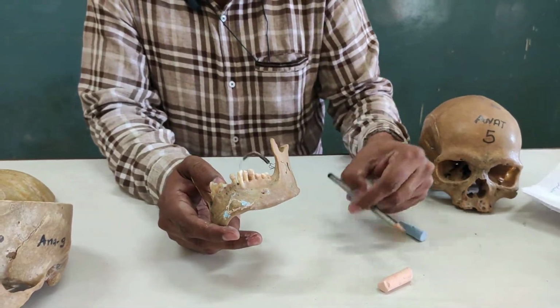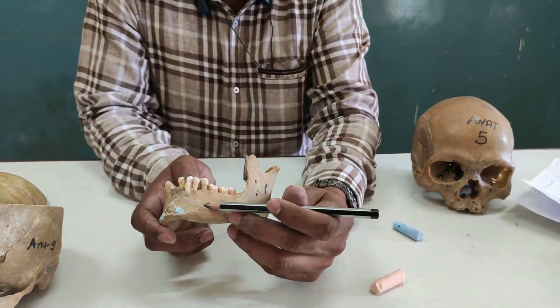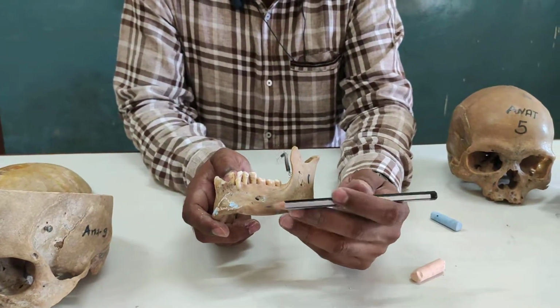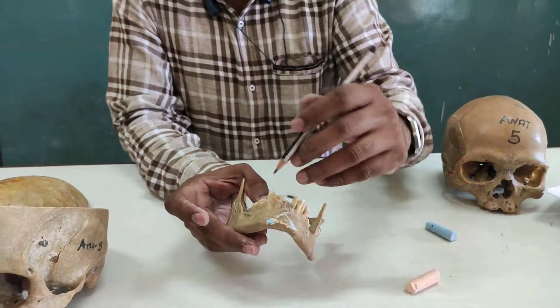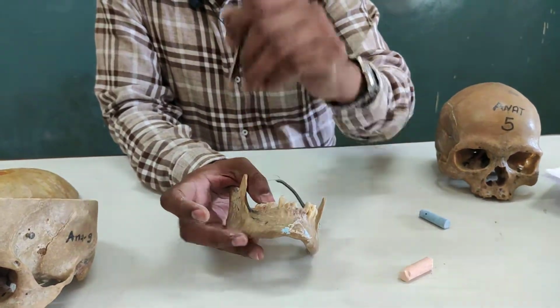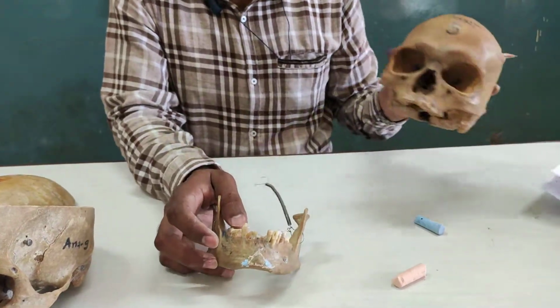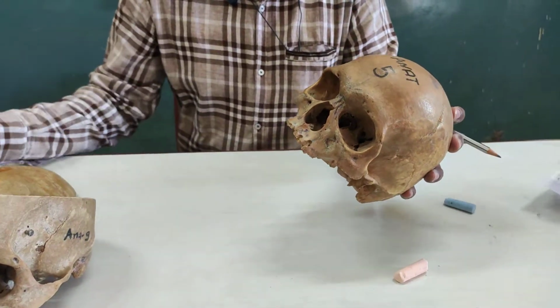Two mental foramina are also there here. This is known as mental foramen. So mental nerves and vessels come out from over here. Mental nerves and vessels will come out from this foramen. Fine. So this is mental foramen. We'll study mandible later on in a separate demonstration.